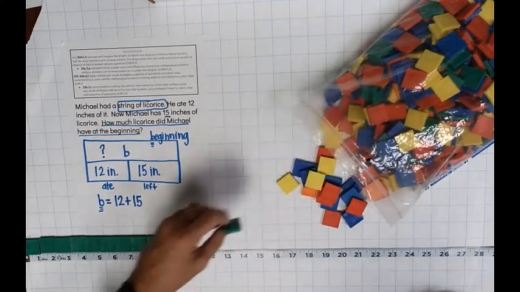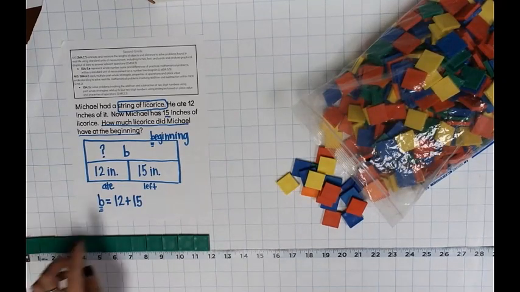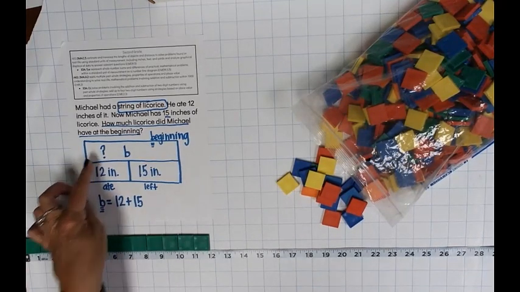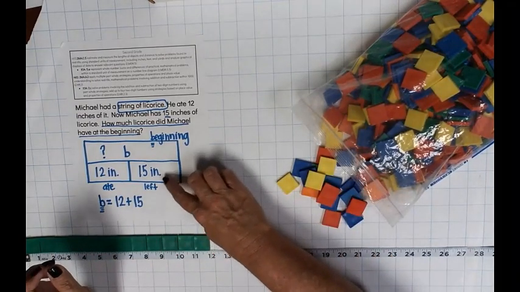This represents how many inches that he ate of his big piece of licorice. So there's my 12 inches. This is how much he ate. Then he had 15 left over.